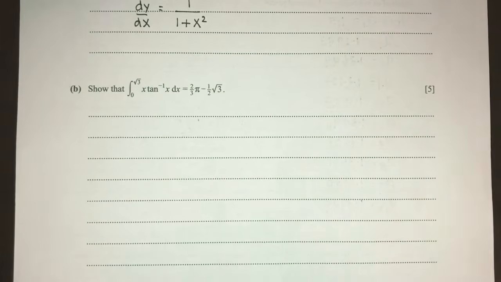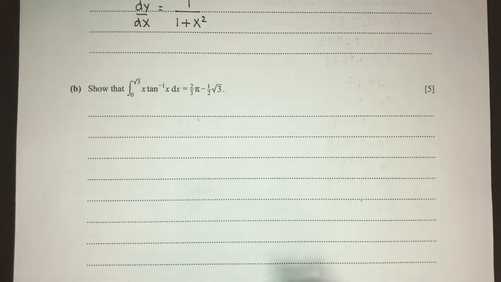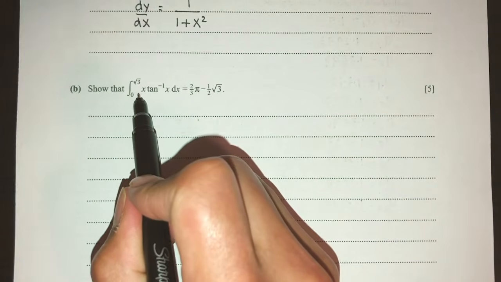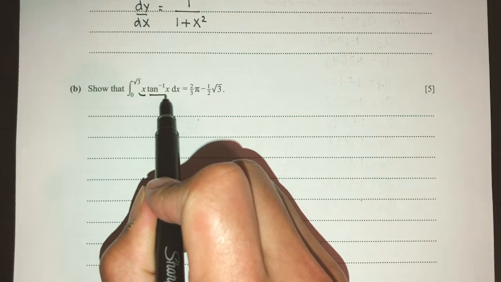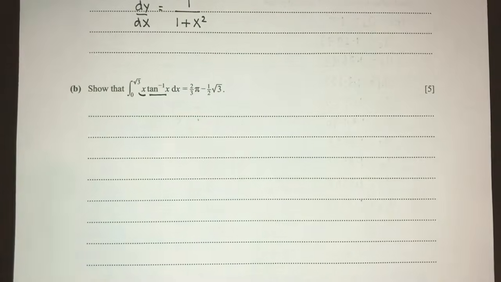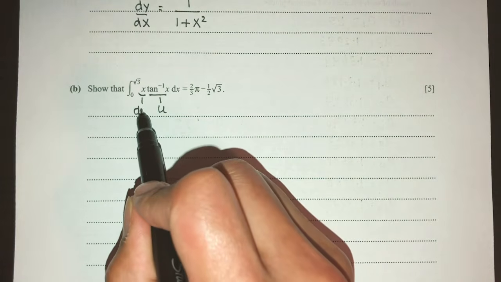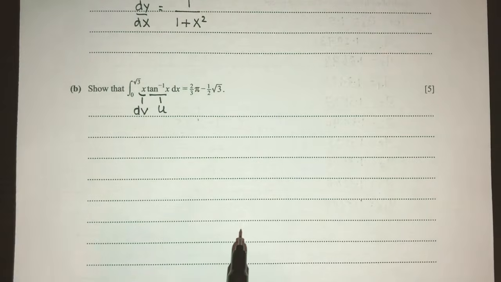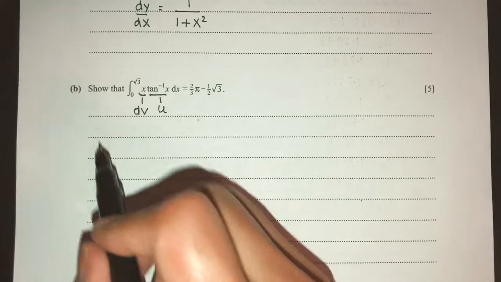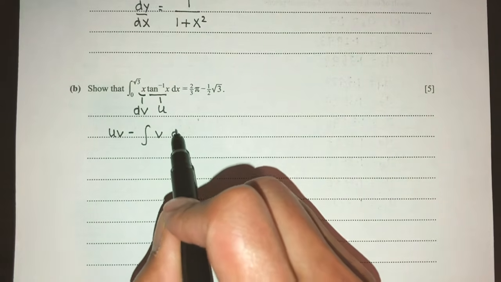Now for part B, we have to show that this is equal to this. Now usually you will take the value of u as x and dv as this. But since this one is inverse of tan, you will take this one as your u and this one as your dv to find this by parts, right? Integration by parts. So let's find the equation. We know that the equation is uv minus integral of v du.